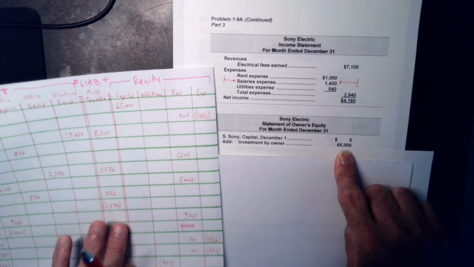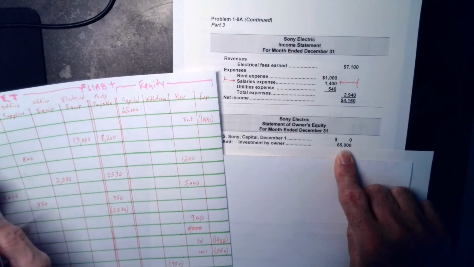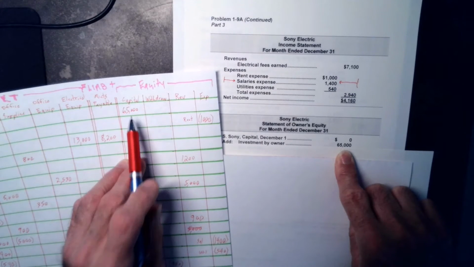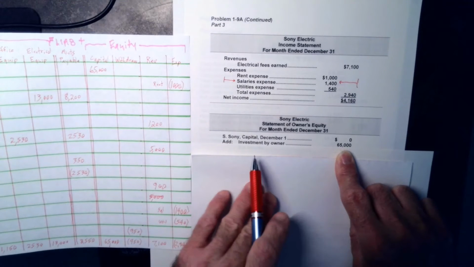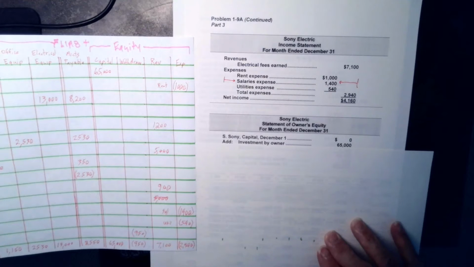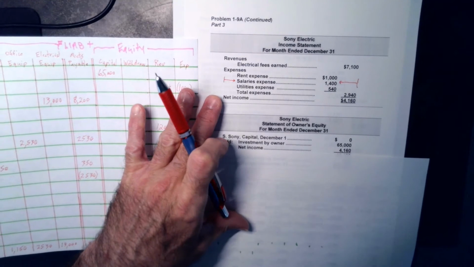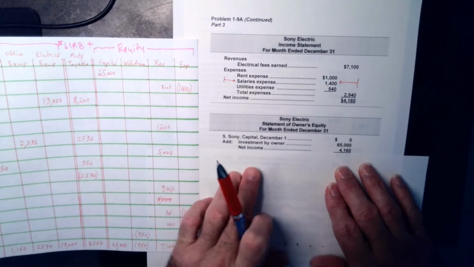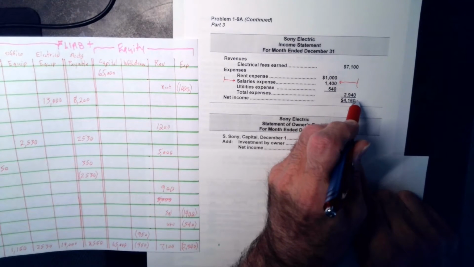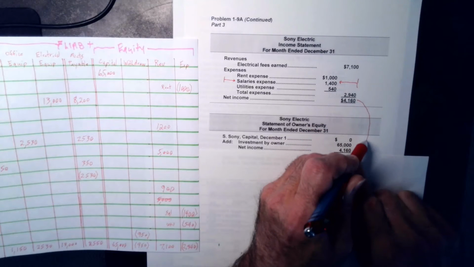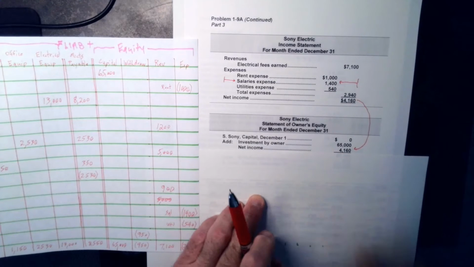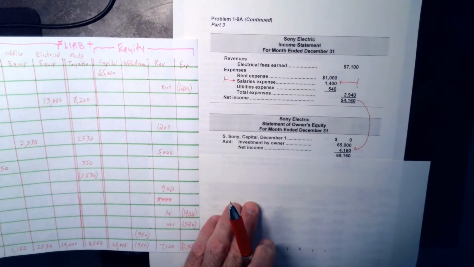Where did that come from? Right there. He put $65,000 cash in, and he increased his capital by $65,000. Okay, so he added investment. He added that to his company. Then we go to the next item, and we have to add net income. Where did I get net income? Right up here. So it came from my income statement, and I brought it down here. Okay, 4,160. Total that up, 69,160.